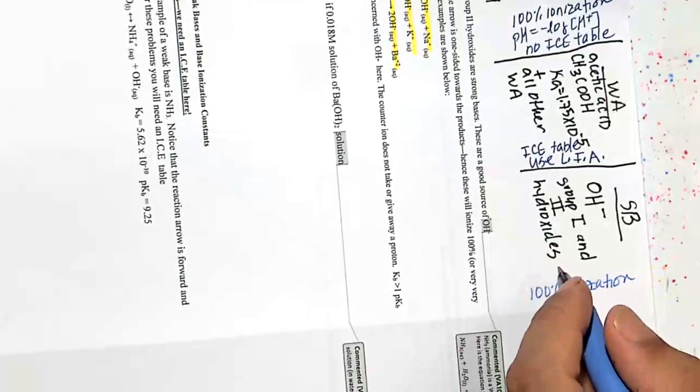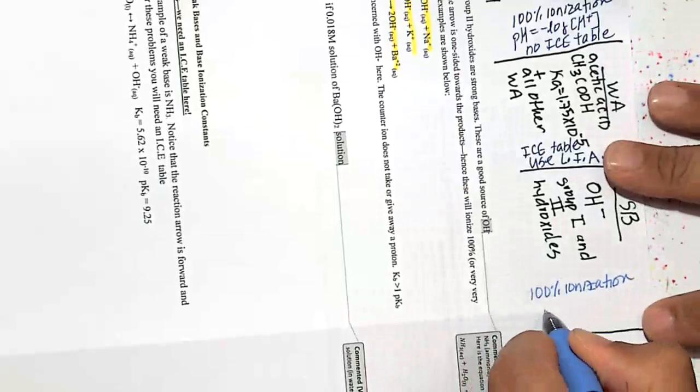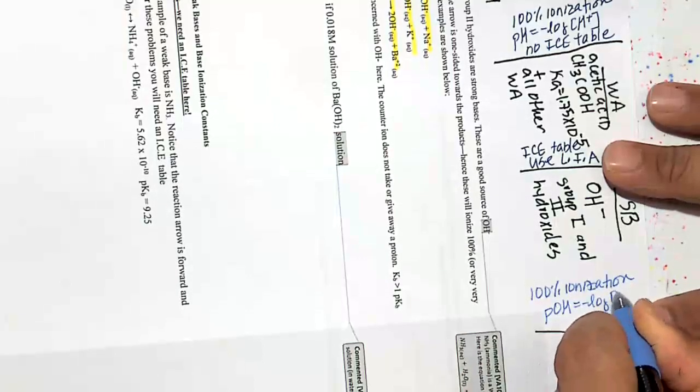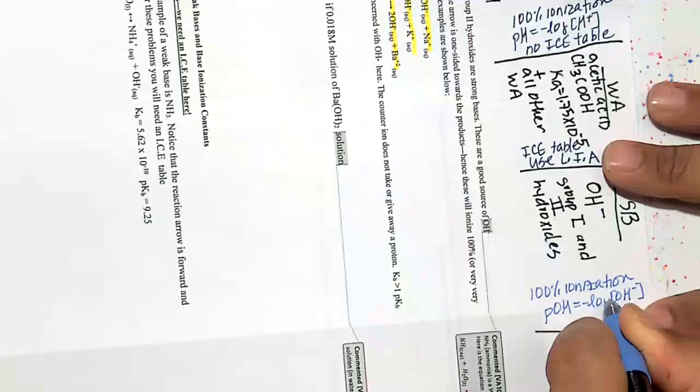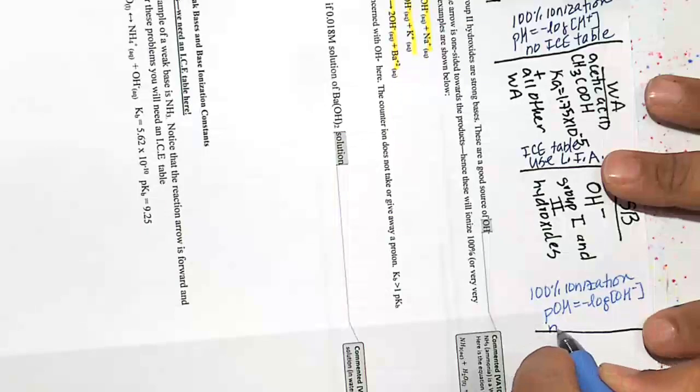So how will we get the pH? Before we get the pH, what should we get if it's a strong base? We plug it into the pOH. So it is also 100% ionization, like a strong acid, but with OH, and no ice table.